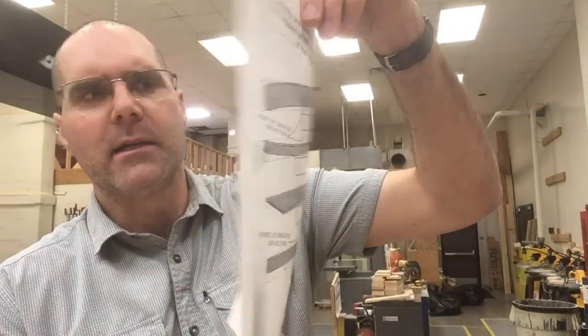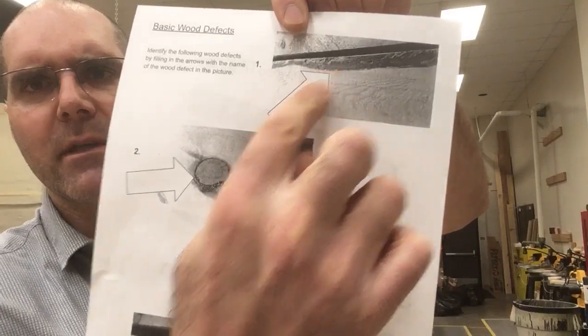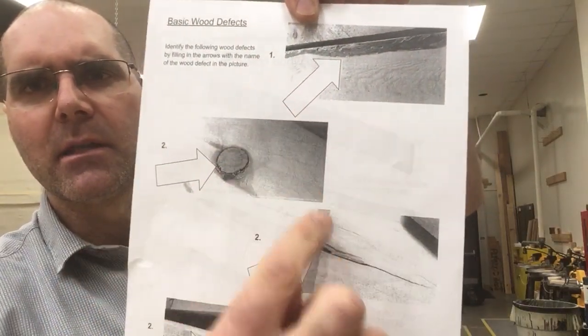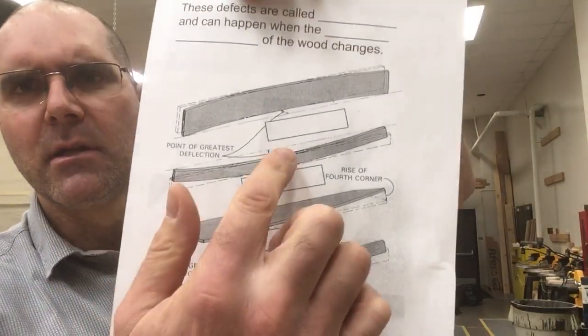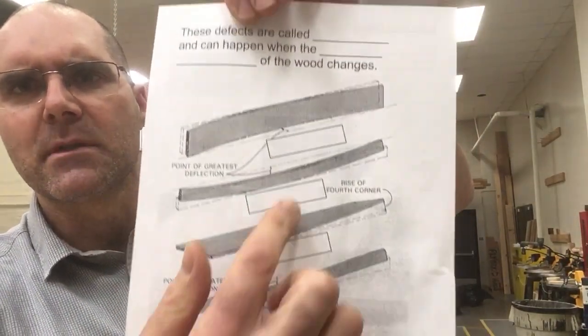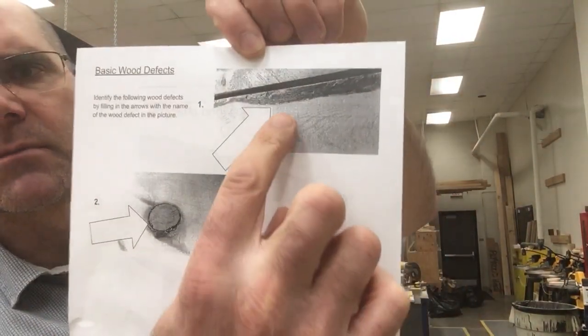And it has a few arrows here pointing to the different defects, and you have to write the name in there of these defects. On the back there are some other types of defects that are called warps, and we're going to go over those in a second. So on the front here, it's pointing to an area where there's bark on the edge of the board, just like this piece of wood here has some bark on the edge. Once that bark falls off, that will be a part of the board that is incomplete, and that's called a waned edge. It's spelled W-A-N-E.